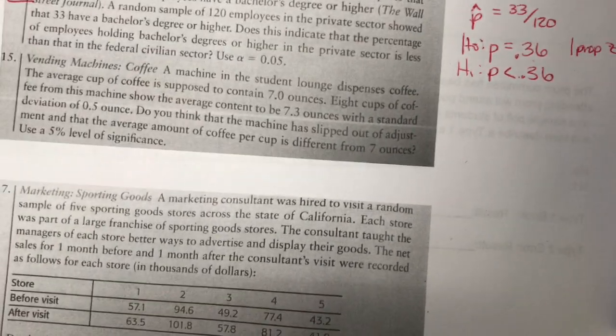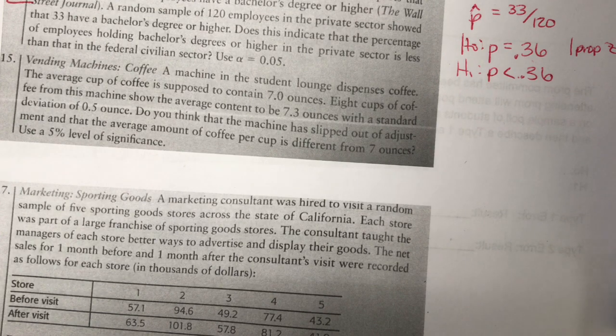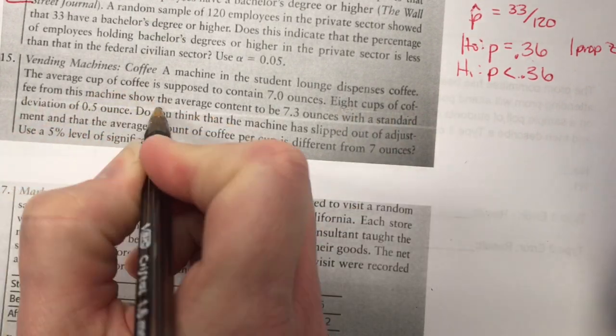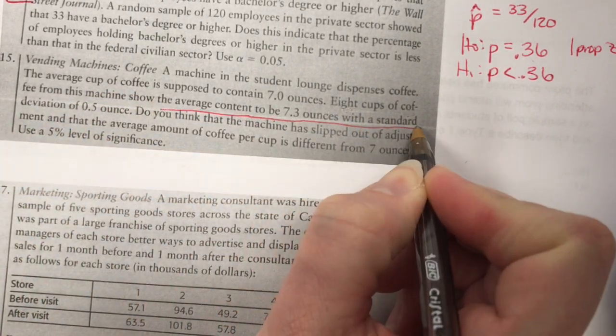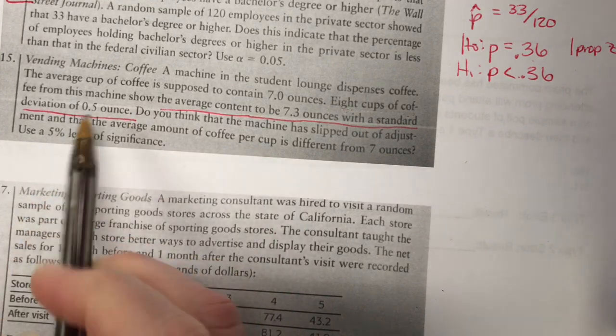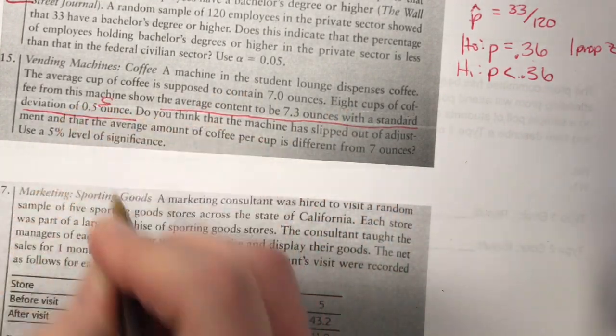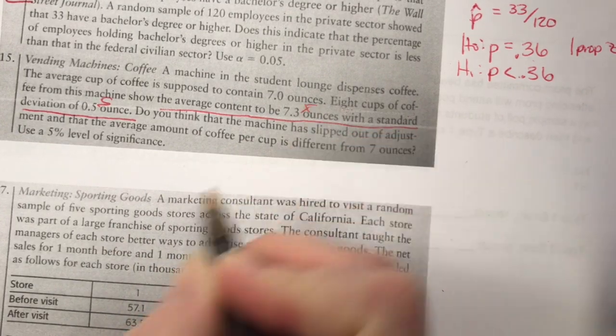Okay, for number 15, if you just want to take a second and read that over, I think right here where it talks about the 8 cups of coffee from this machine show the average of 7.3 and the standard deviation of 0.5. That's saying that's from these 8 cups. So this is the S, standard deviation. This is your X bar.